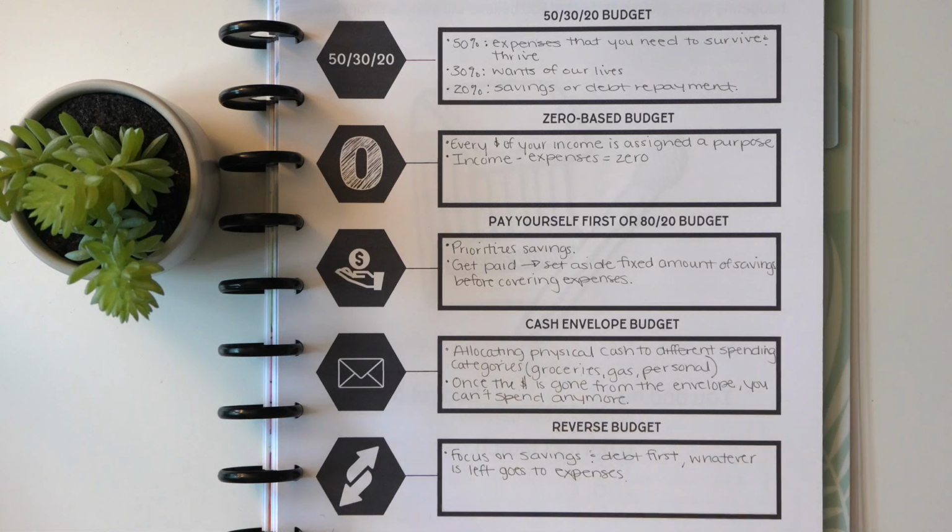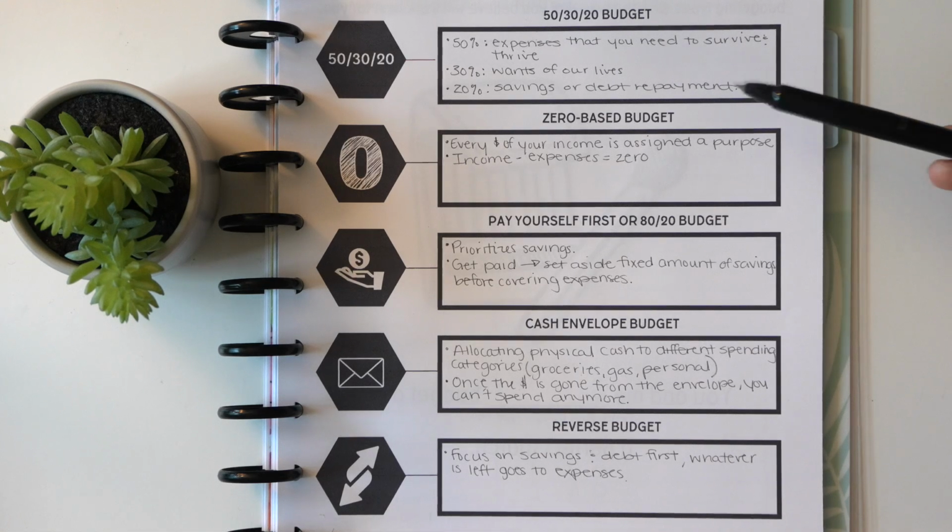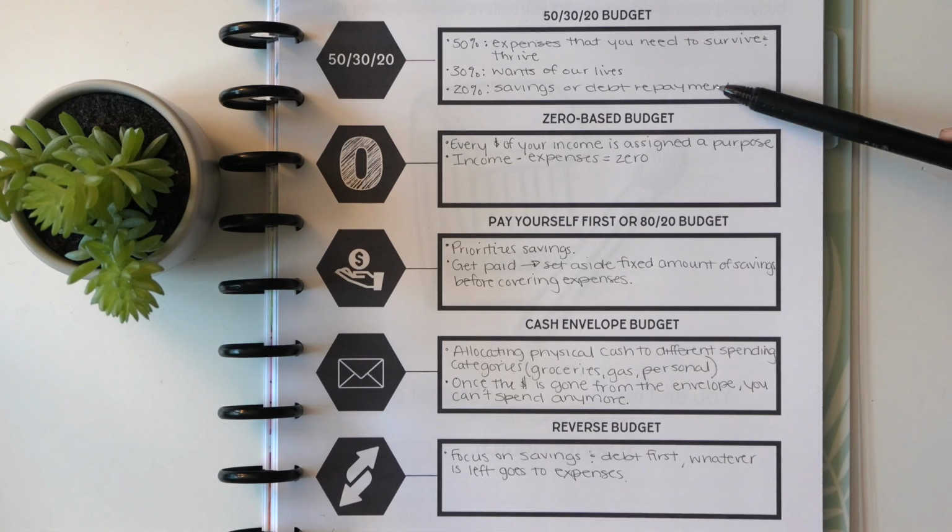But it might not be the best method for those that don't necessarily have a consistent income, and for those that really want a more detailed budget, being able to see exactly where your money is going. So I know a couple of people that have used the 50-30-20.